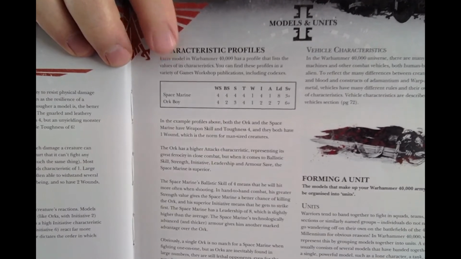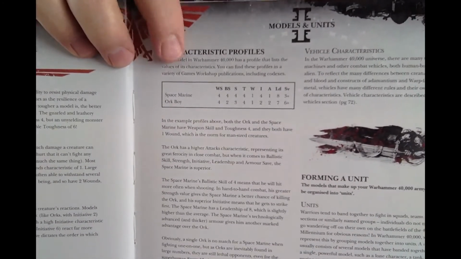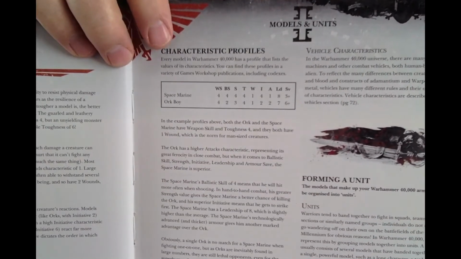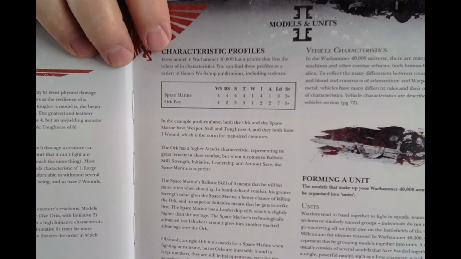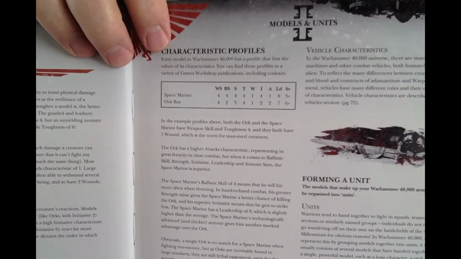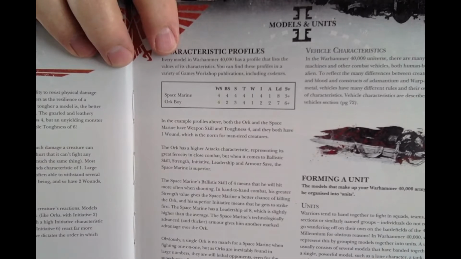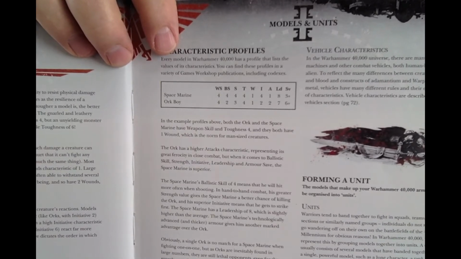Then you've got W, wounds. This is very important because this is kind of like, I don't know if you ever played D&D, hit points, so these are wounds. When these go down to 0, that model is dead, basically. Your average troop infantry has 1. Most of them have 1.